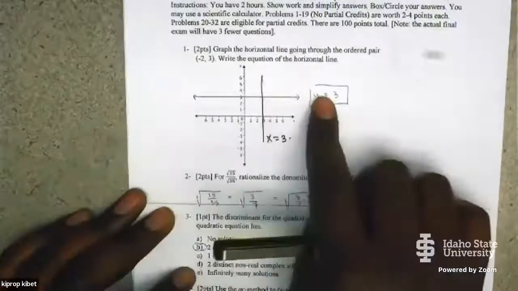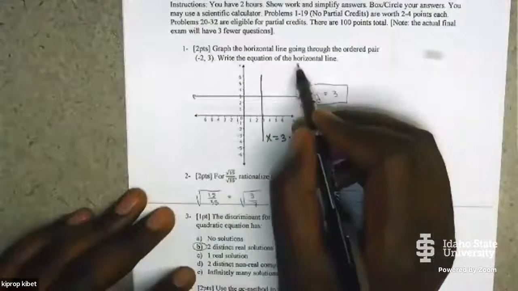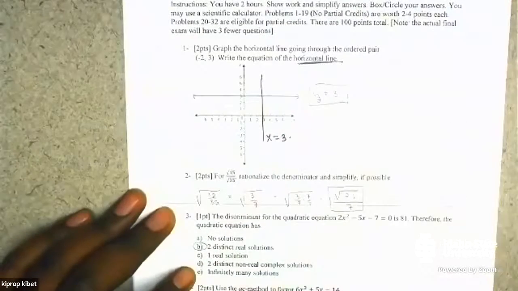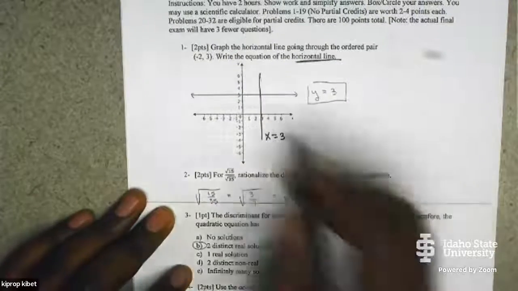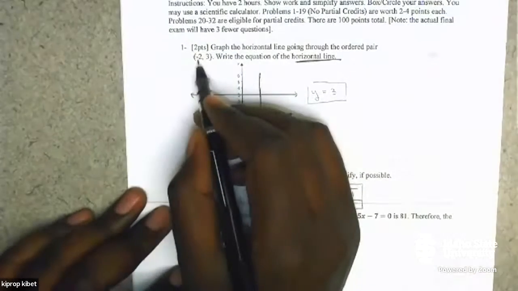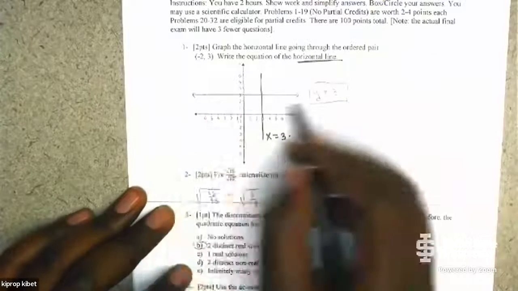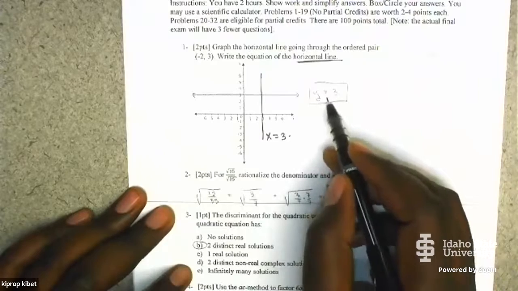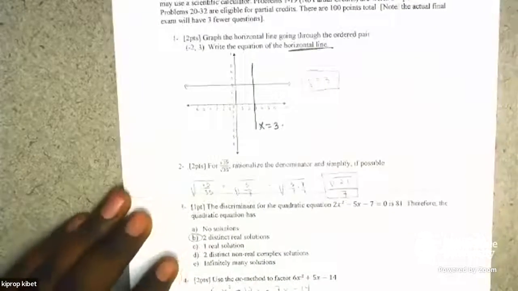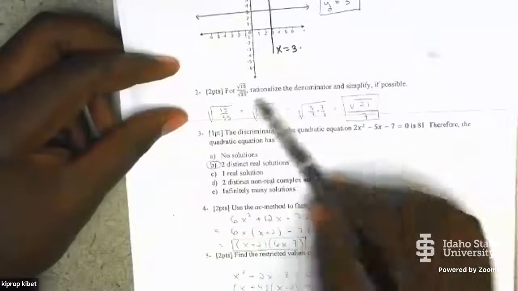But if it is like this, then y equals what? If you're told to find the horizontal, you need to know what is horizontal and what is vertical. The horizontal here, the coordinates are -2 and 3, so y is 3. So the equation there is y equals what? When you come to this, rationalize.